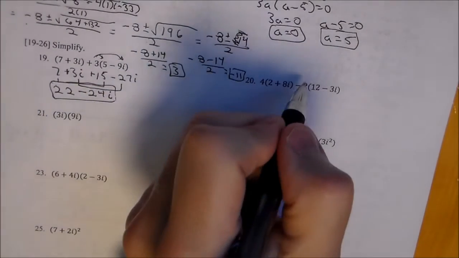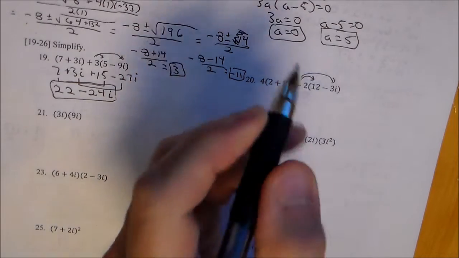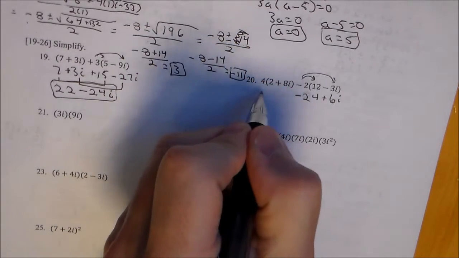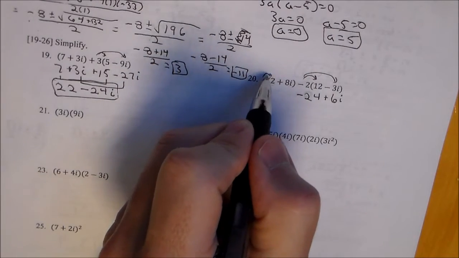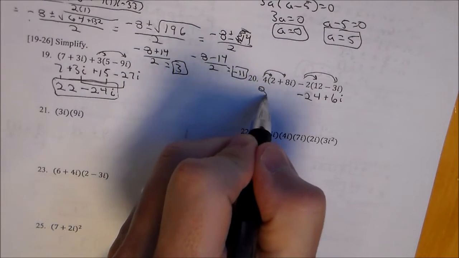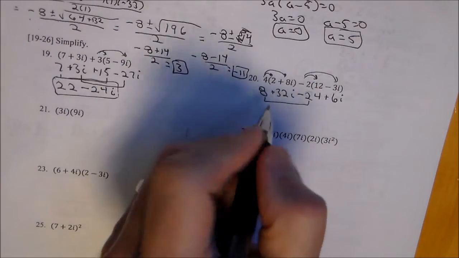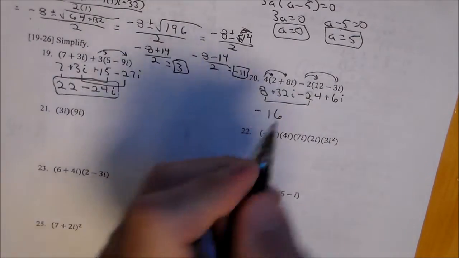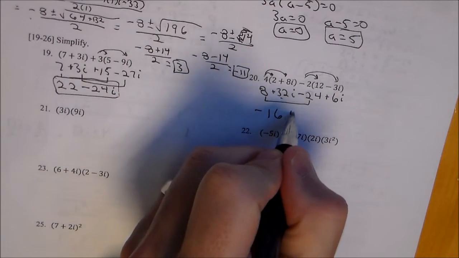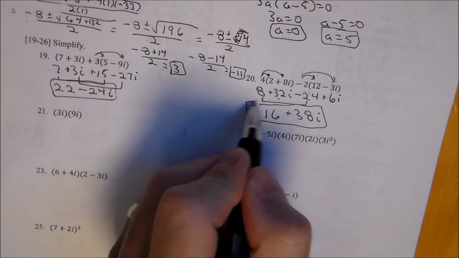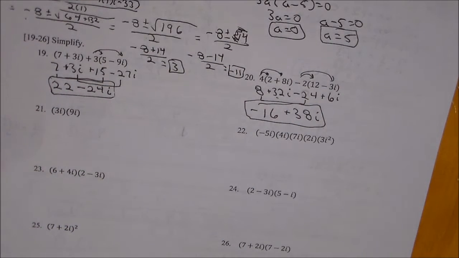For number 20, I'm going to distribute first this negative 2. So that's negative 24 plus 6i. And then, oops, I forgot to distribute in the front. And that's going to give me 8 plus 32i. So 8 minus 24 leaves me with negative 16. 32 and 6 gives me 38. So my answer is negative 16 plus 38i.